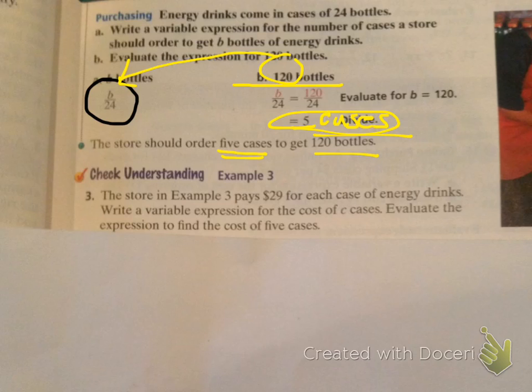So here's a question. Okay, we're going to go ahead and suppose that the store above pays $29 for every case of energy drinks they have to buy. We're going to write a new variable expression for the cost of C cases. All right, so for every case, it's going to cost $29. So my variable expression is going to just be C times 29.